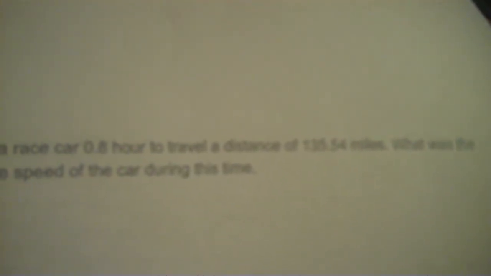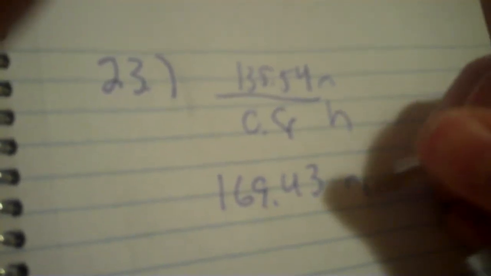Okay, number 23. This one's easy. It took a race car 0.8 hours to travel a distance of 135.34 miles. What was the average speed of the car during this time? Average means divide. You take the miles divided by the hours. Miles per hour. 135.54 and then 0.8. When I divide that, I get something kind of high because we're talking a race car. 169.43 mph.